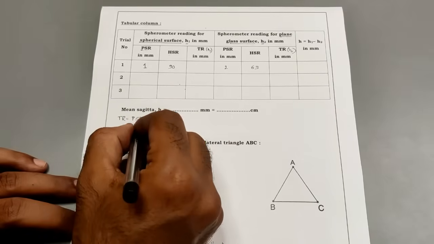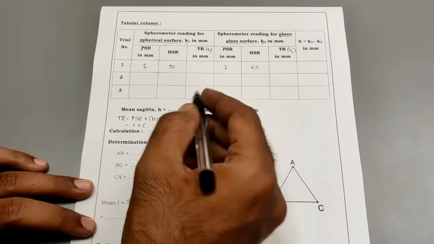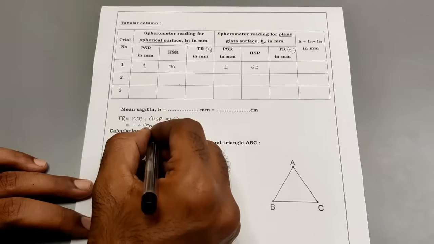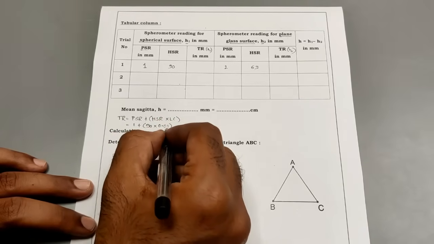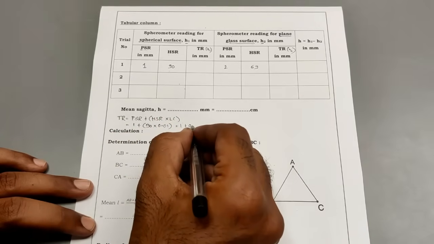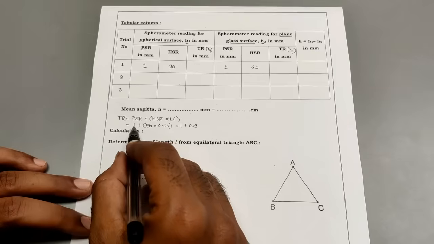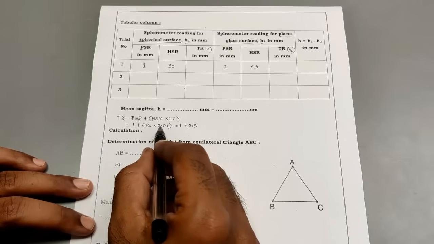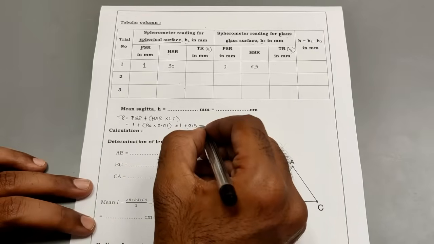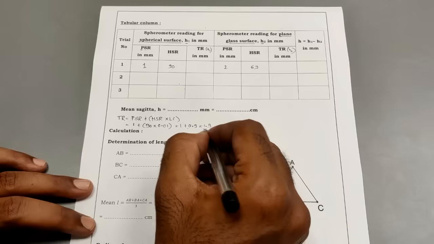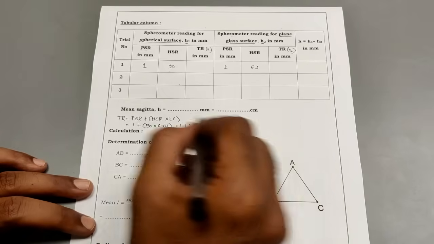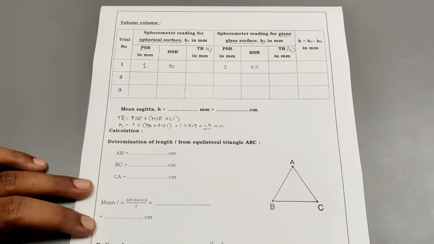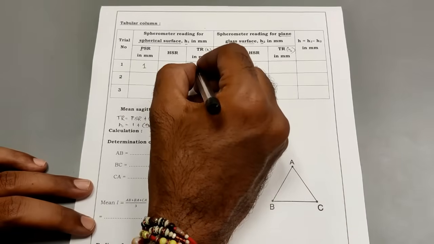PSR yesterday it is 1 plus how much is HSR? HSR is 90. How much is the LC? LC is 0.01. So 1 plus 90 into 0.01, that is 0.9. So I will get it as 1.9, right? So 1.9 millimeter. What is this? This is H1, correct? So note down that H1 here, that is 1.9 millimeter.